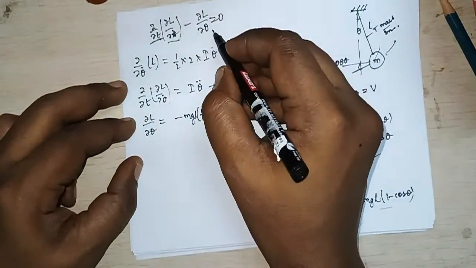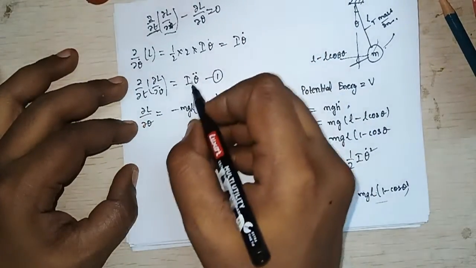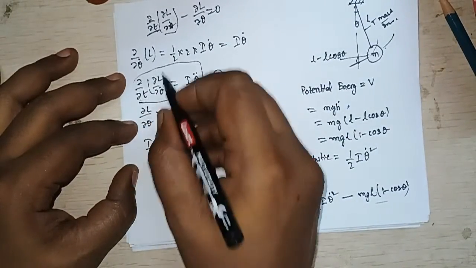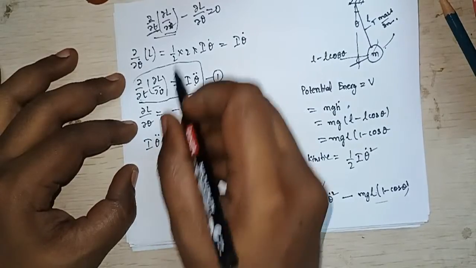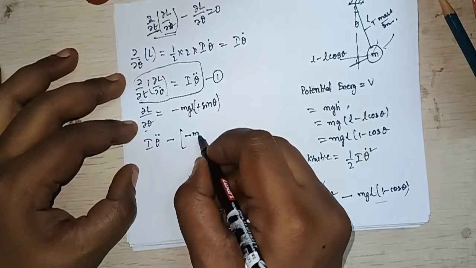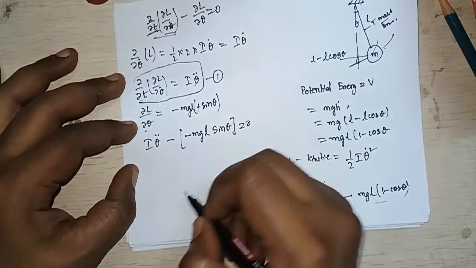So substitute in this equation. What you will get? This is the part of the equation. Just write this over here: I theta double dot minus of dL by d theta, minus mgL sin theta, is equal to 0.